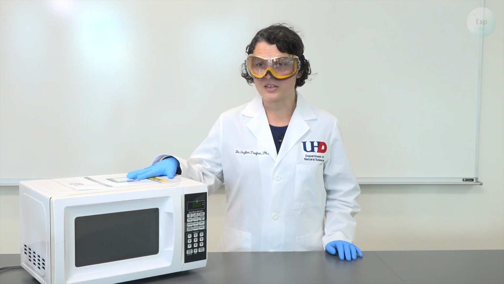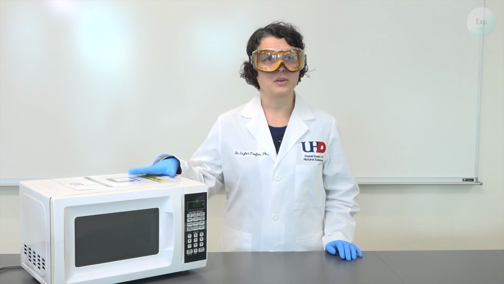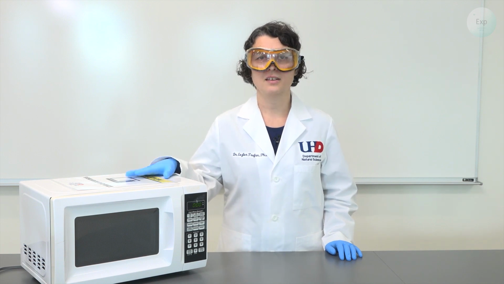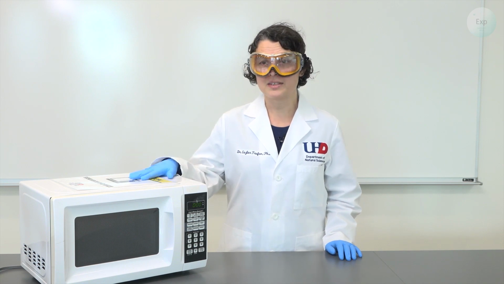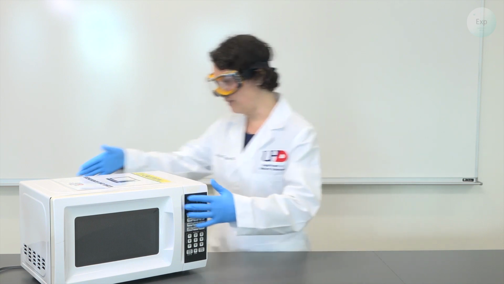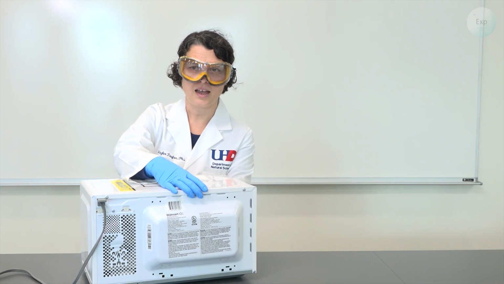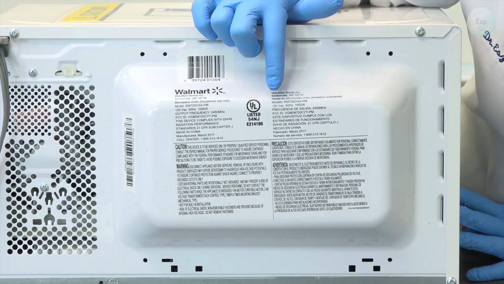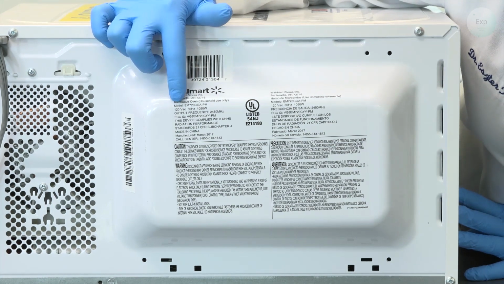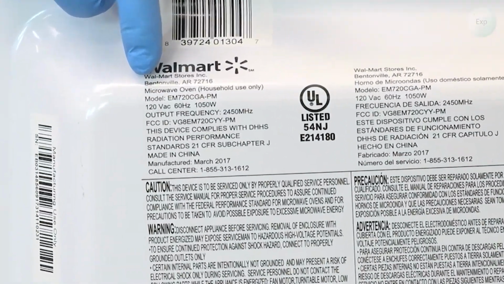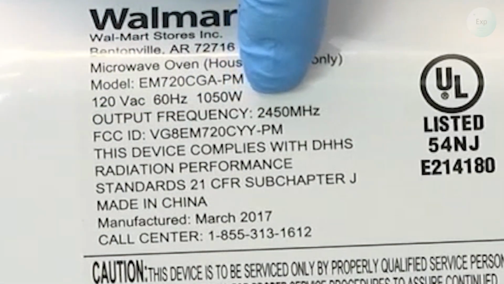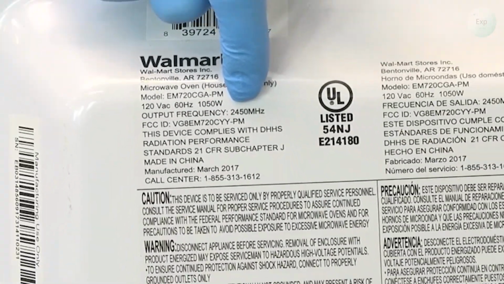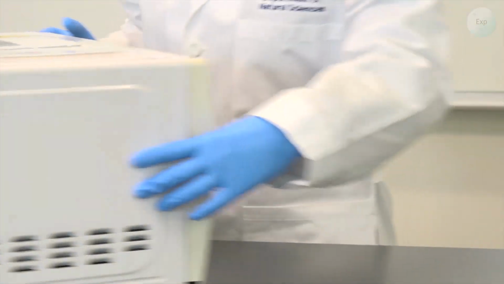To get our radiation, we're going to use a microwave, so we're going to use microwaves for our electromagnetic radiation type. To determine the frequency, we just need to turn around our microwave. And on the back, we should be able to identify our frequency. This is the English version, and here we have output frequency 2,450 megahertz. We have one of our measurements done.